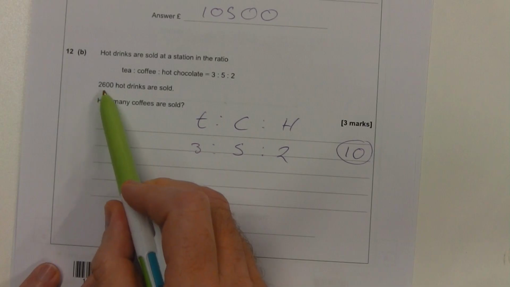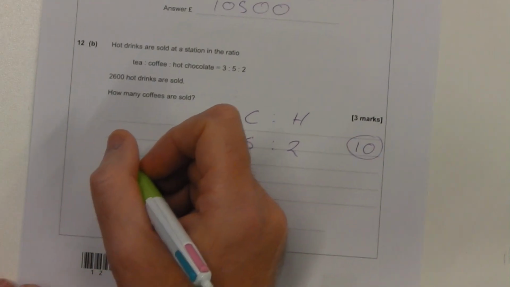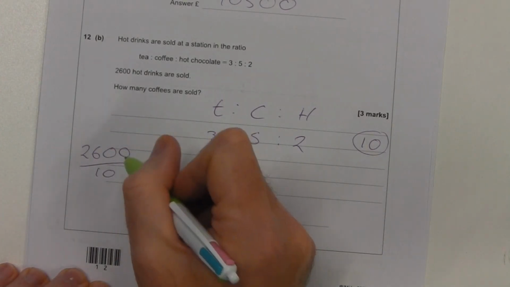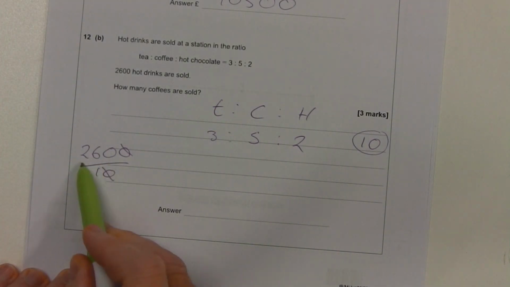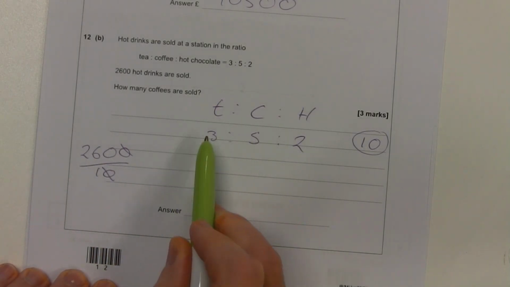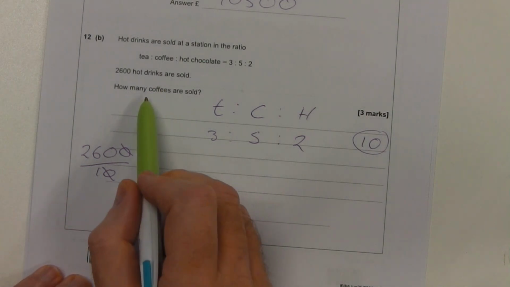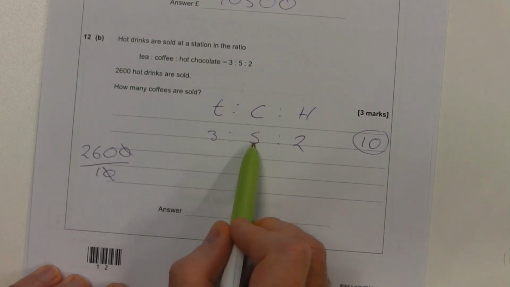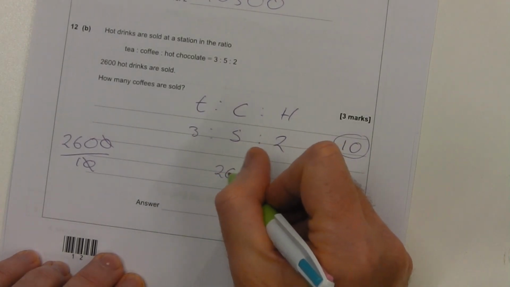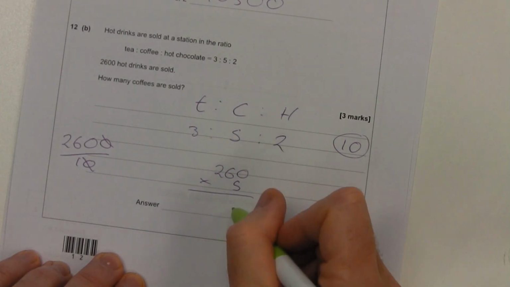So we need to share that 2,600 between the 10. And we know that if we take 2,600 and divide it by 10, that's 260 per each of those, okay? And this is the trick. Only 3 marks. It was how many coffees were sold. We're only interested in that. So we want to do the 260 times 5, because there's 5 parts, okay?